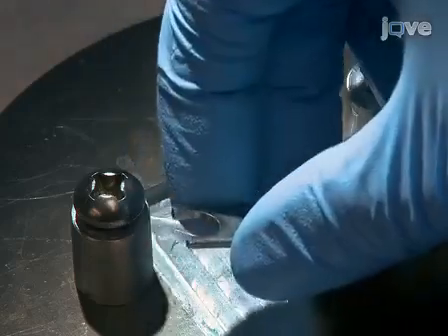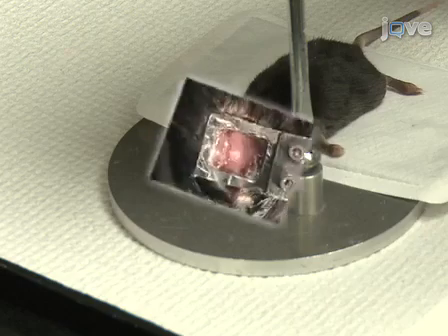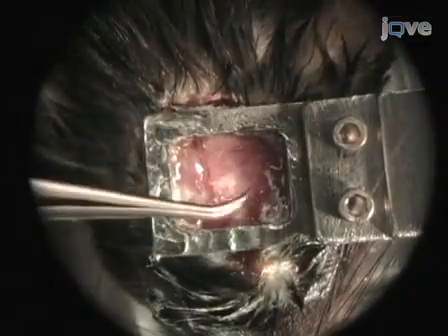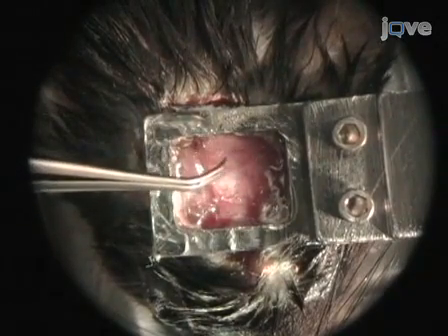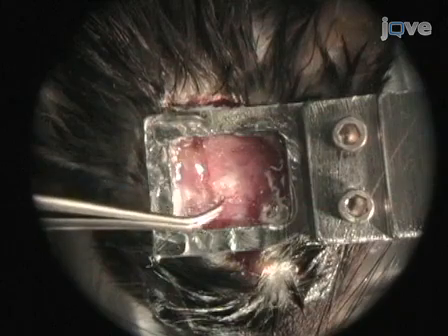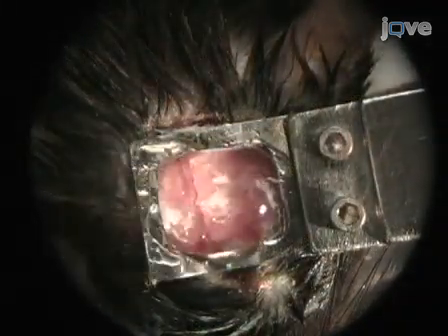Screw the head plate to the animal holder and check the stability under a dissection microscope by lightly probing with a pair of forceps. There should be no movement of the skull relative to the head plate. Place a drop of saline on the viewing window to ensure that there are no leaks.